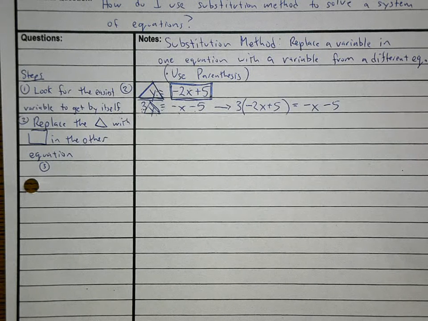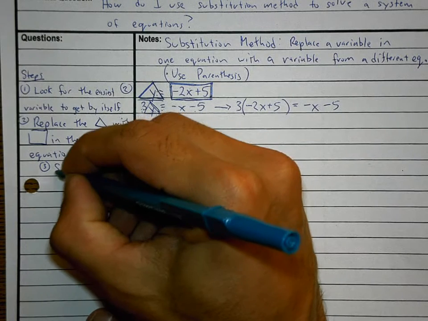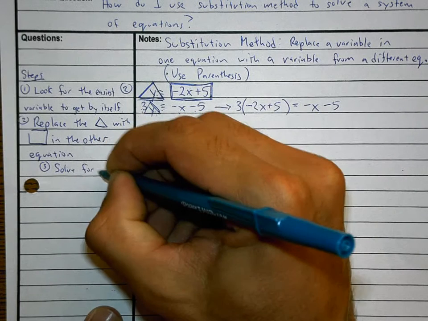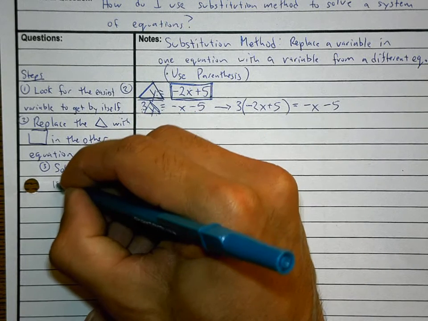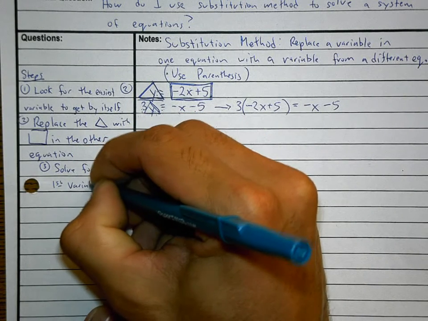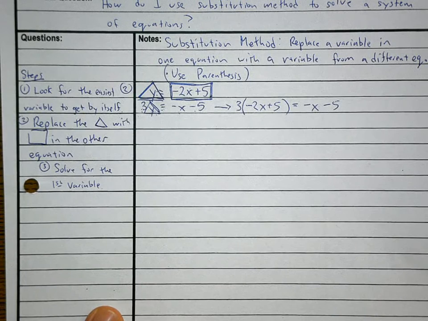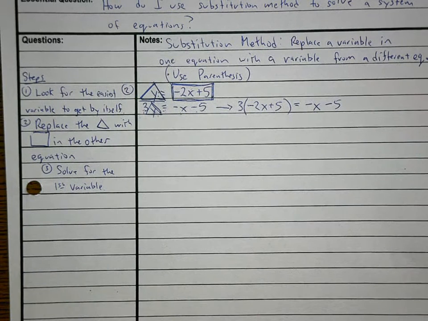We need to write down step 3. Solve for the first variable.